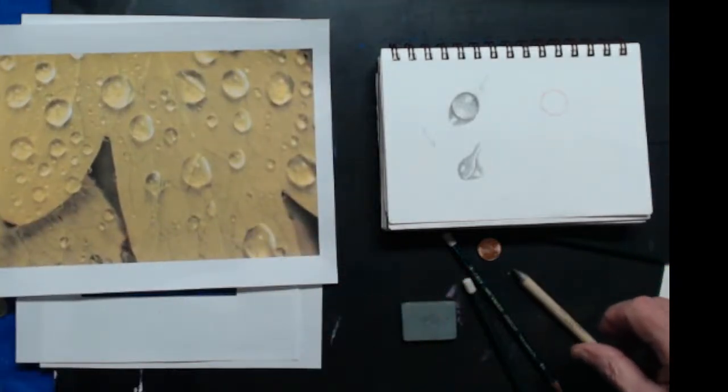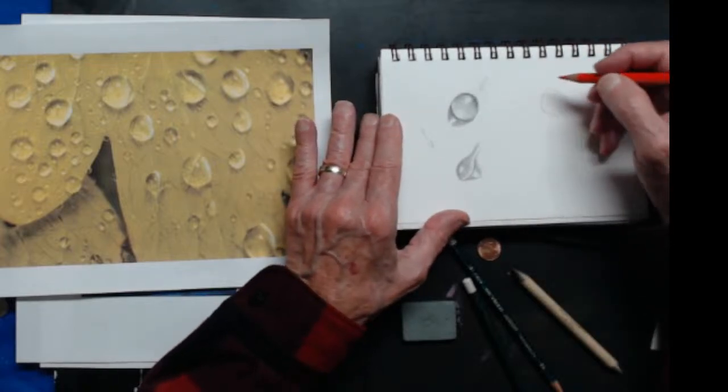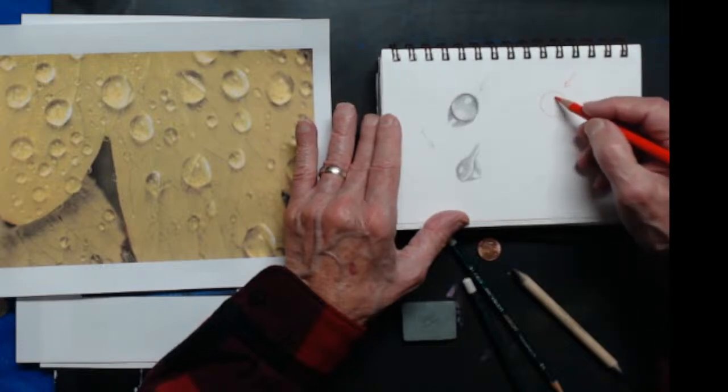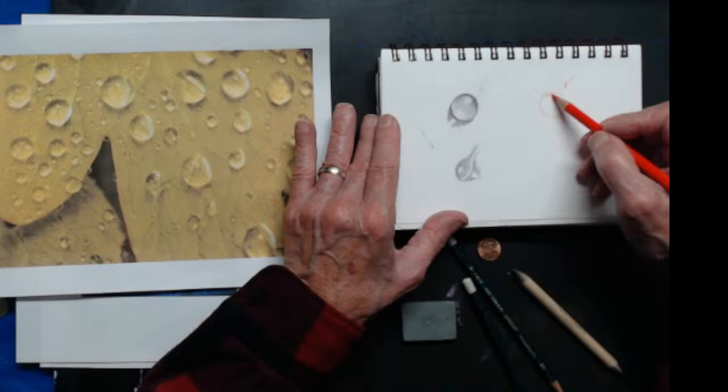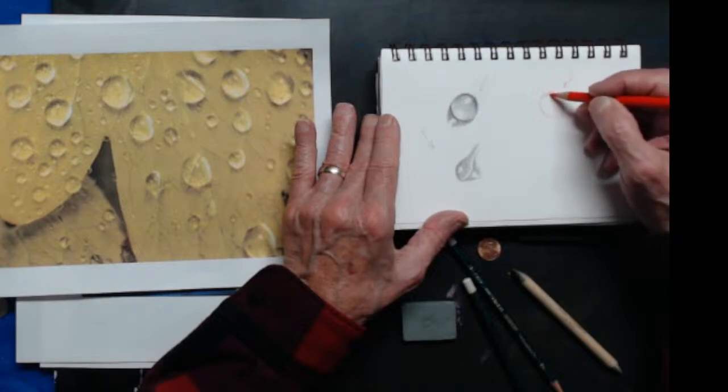So in this case, let's have the light coming, we'll do the same thing. We'll have it come from over here. So I'm going to put the light source out here. I'm going to draw in the reflection. Okay, then I'm going to start shading in the value. In this case, I'm going to start with the background value. It'll be red. I'm going to make it red.